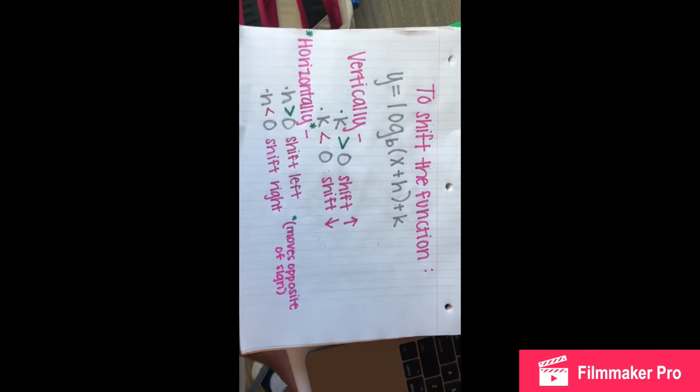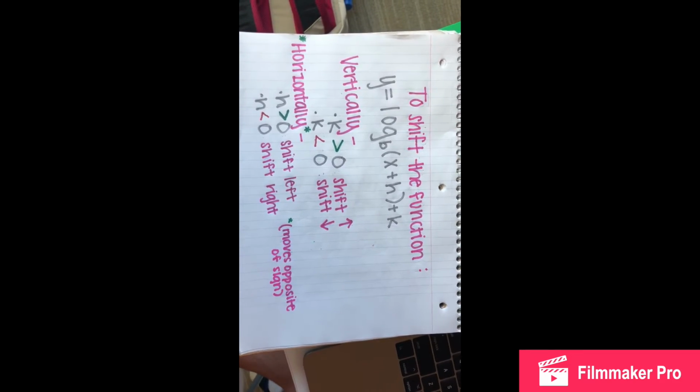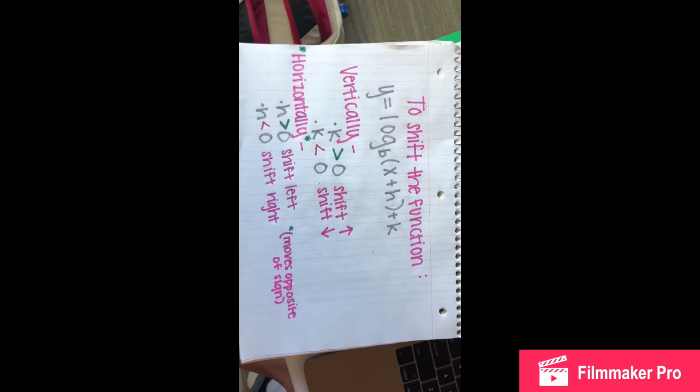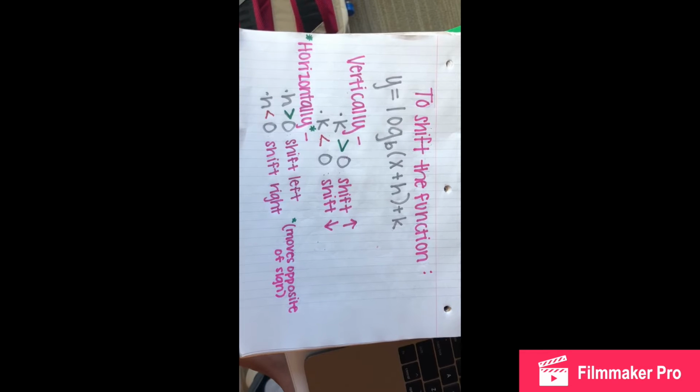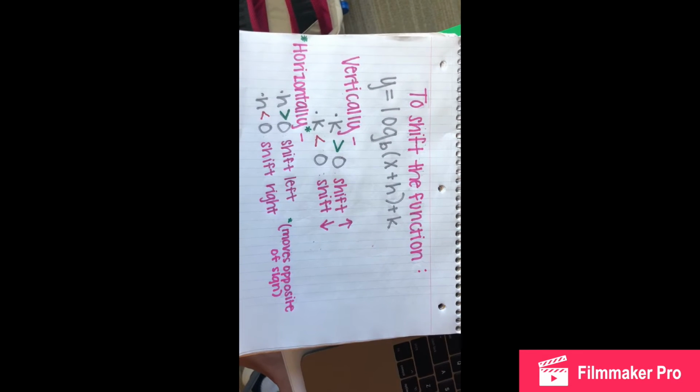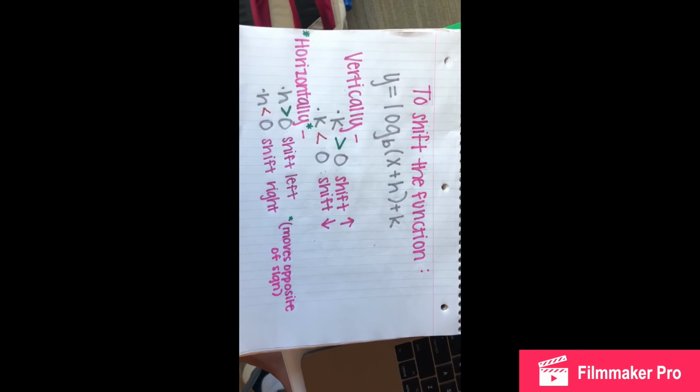Any special formulas or properties that would be useful to know for logarithmic functions? Well, you should probably know how to move the function if it needs to be. For the function y equals log base b of the quantity x plus h, plus k: the vertical shift, if k is more than 0, it will be up. And if k is less than 0, the shift will be down.